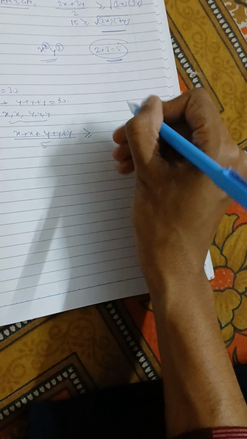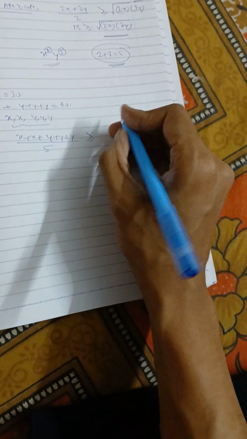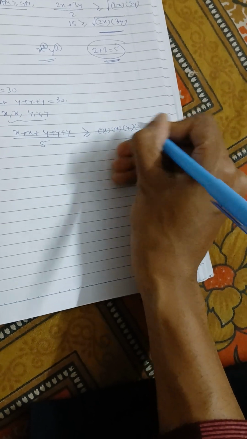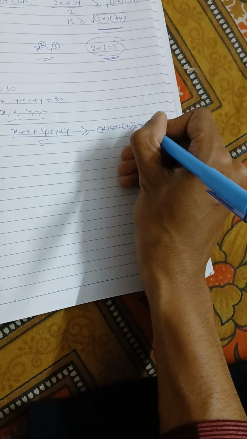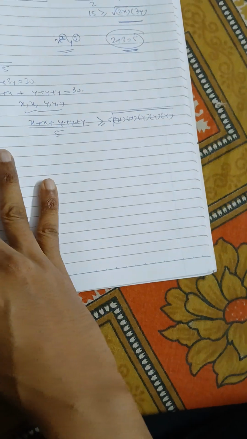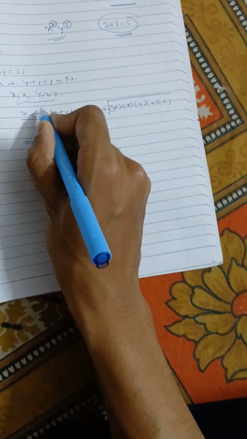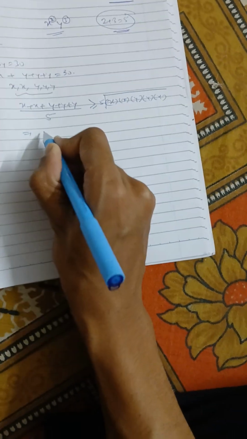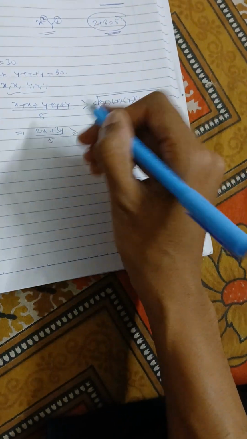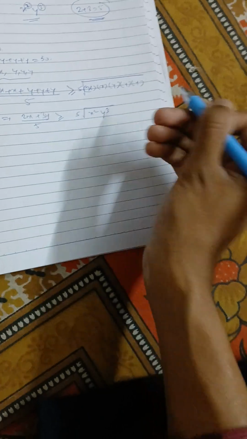This will be greater or equal to the geometric mean of these 5 numbers, which is the product of all these numbers, x into x into y into y into y, to the power 1 by 5, or we can say the 5th root. So this is 2x plus 3y over 5, greater or equal to the 5th root of x square y cube.